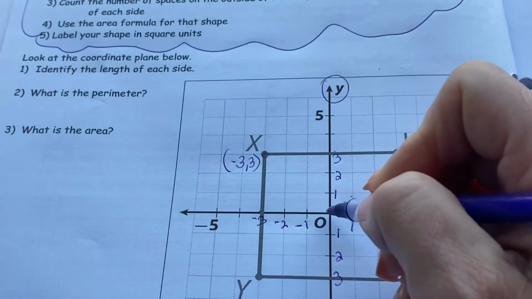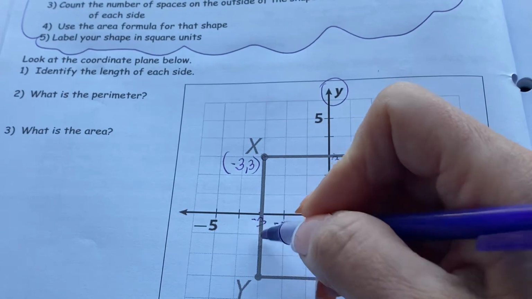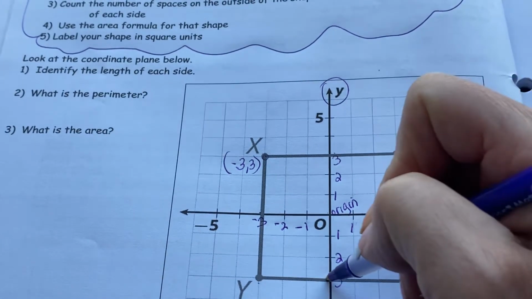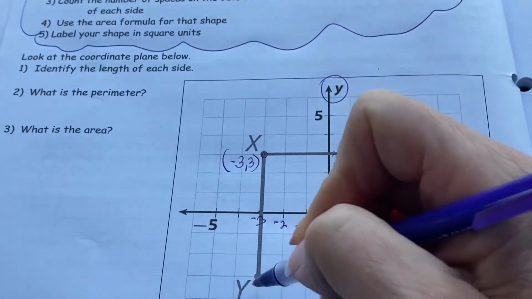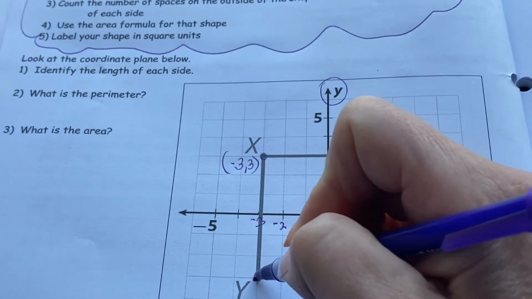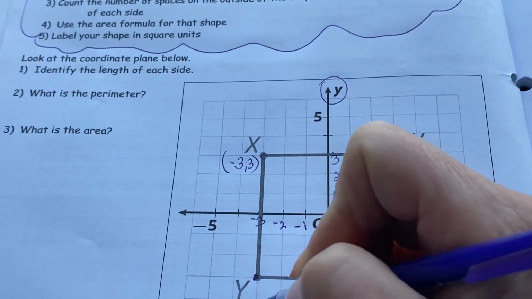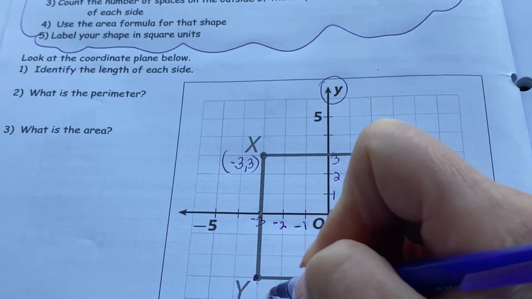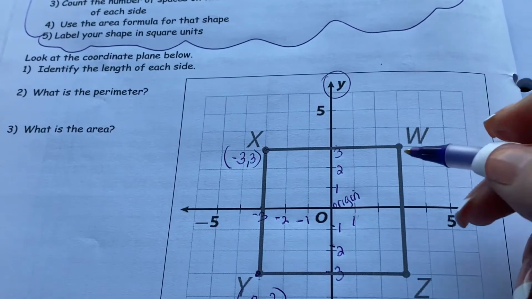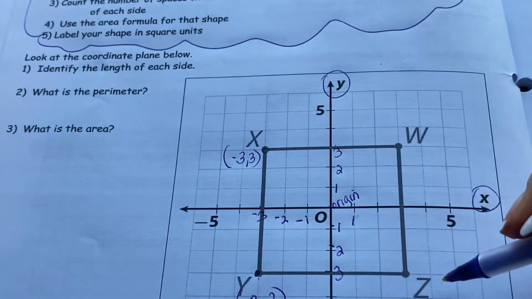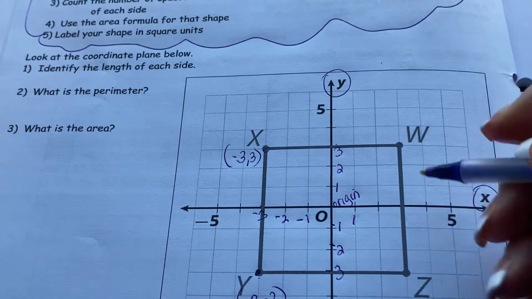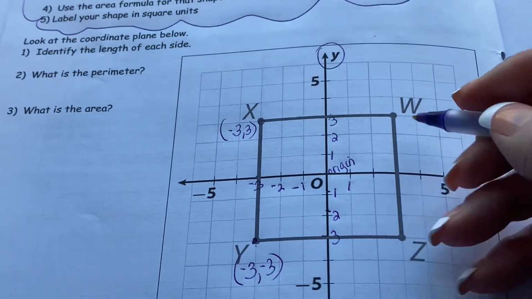Now I'm going to go to Y. I go across -3. I come down and that is -3. These are all negative numbers as well. So my point here is going to be -3, -3. If you'd like to stop or pause this video and then try it on your own and then check back with me as I go along, that's perfectly fine. If you want to do it along with me, that's awesome too.